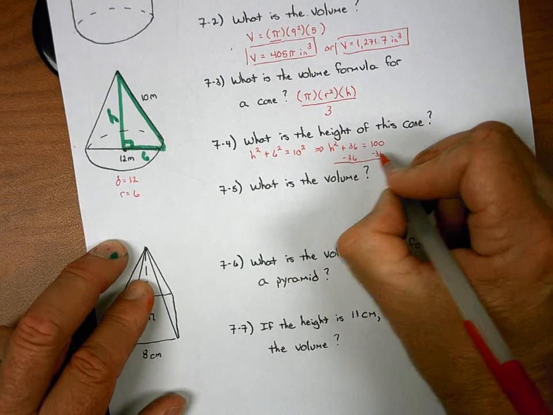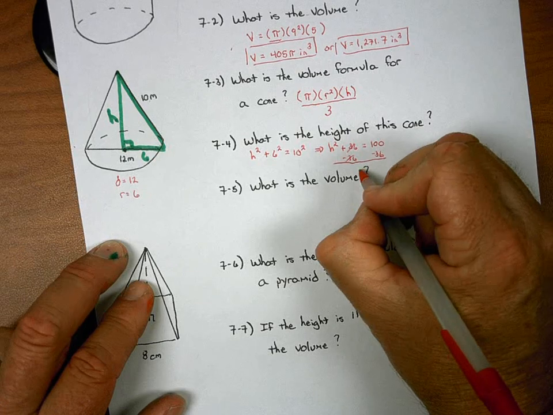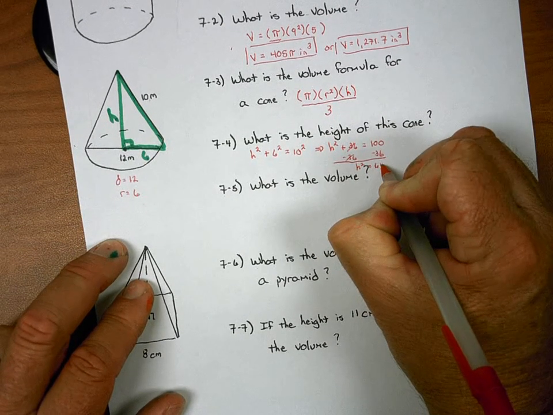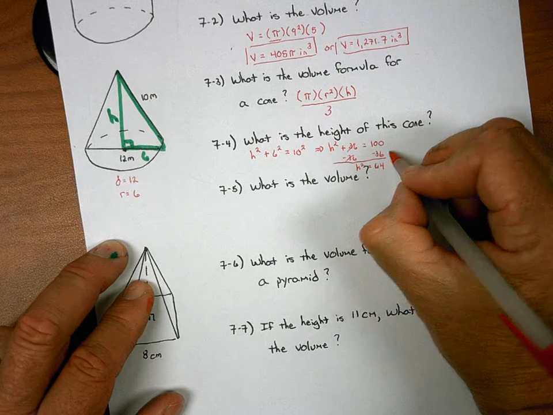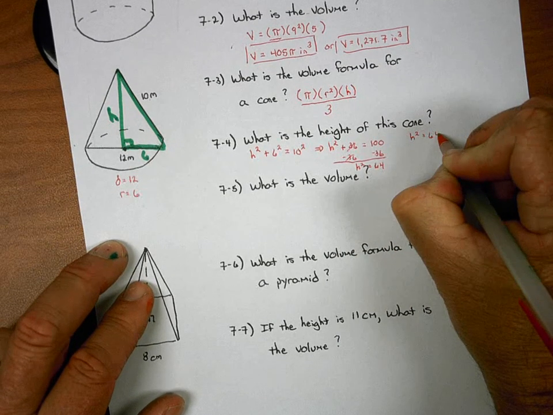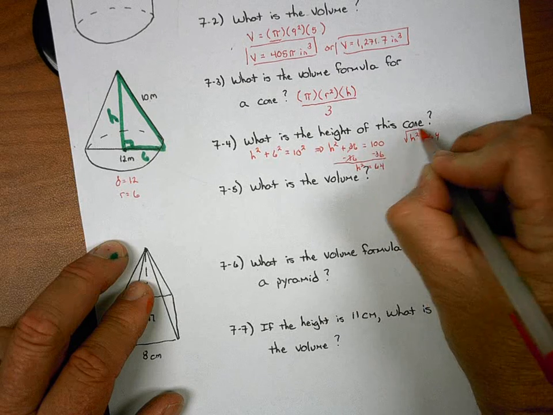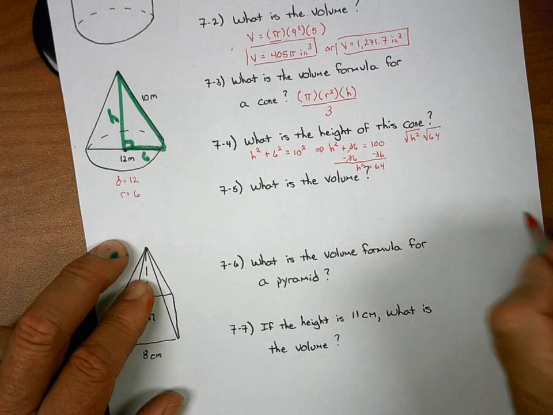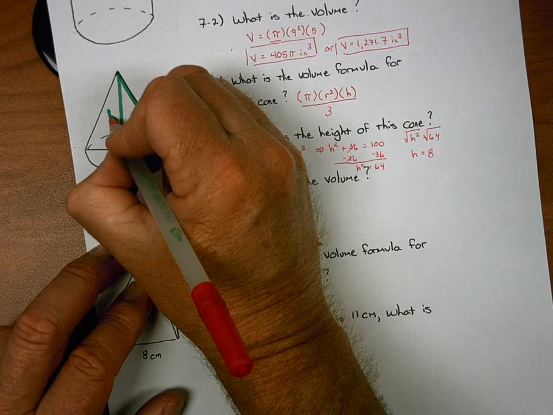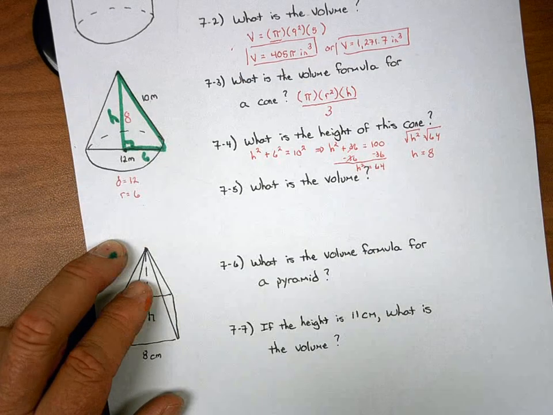And when I do that, you can see when these 36's cancel out, we get the equation h squared is equal to 64. 100 minus 36 is 64. So we have h squared is equal to 64, and then we need to take the square root of both sides of the equation, and that would give us that h is equal to 8. So what we just found out was the height of our cone was 8.